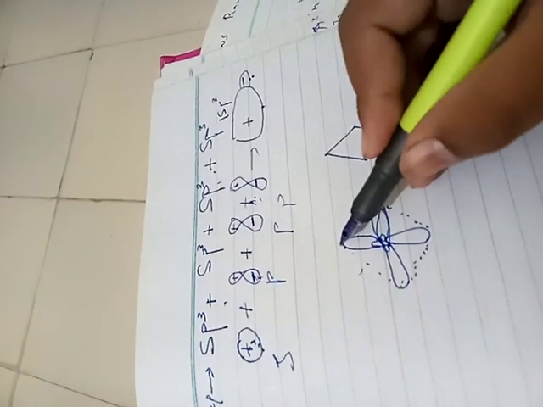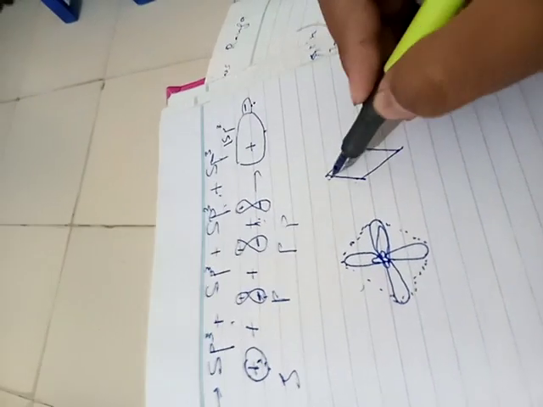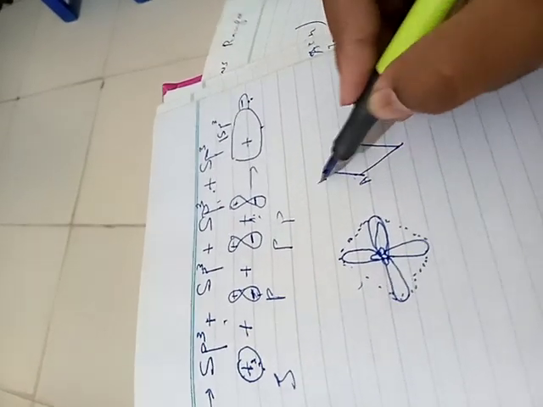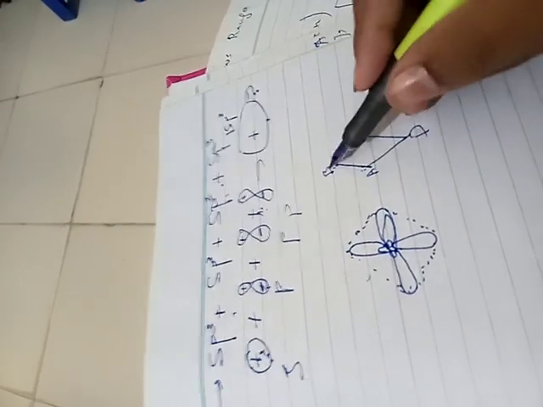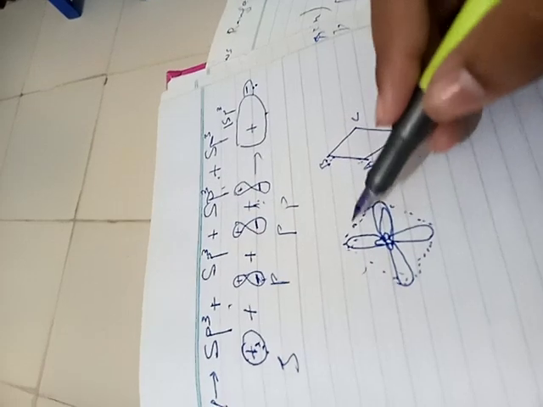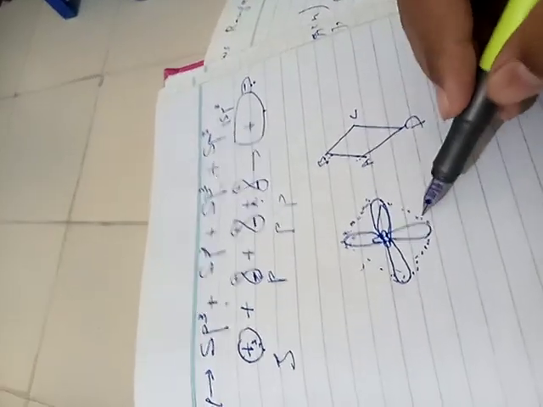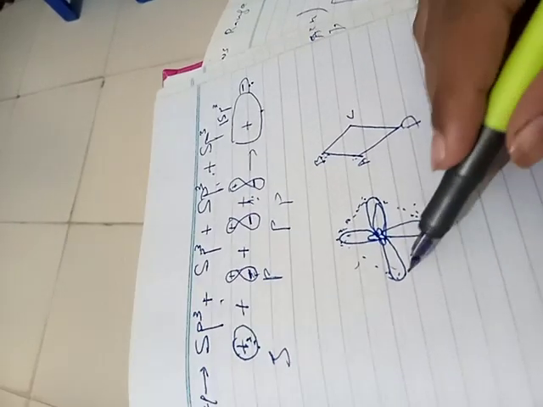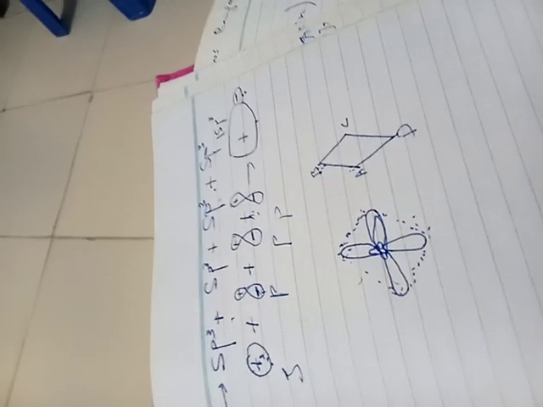You may see this one side is like a to b, this one side is like b to c, this one side is like c to d, and this one side is like d to a. So now they are forming a tetrahedral shape.